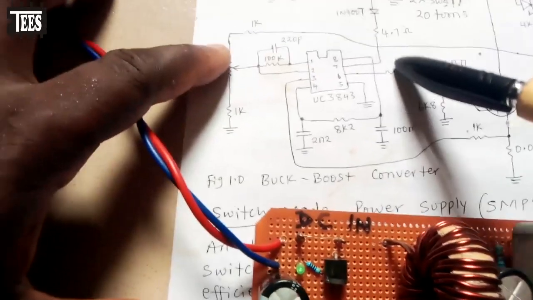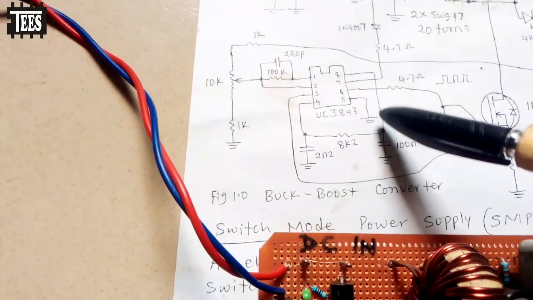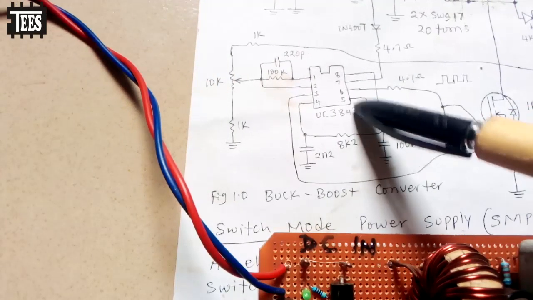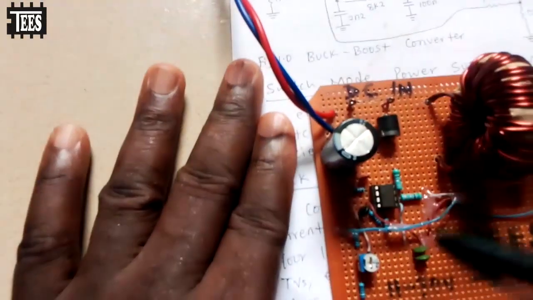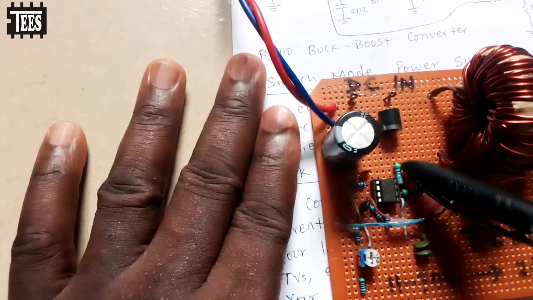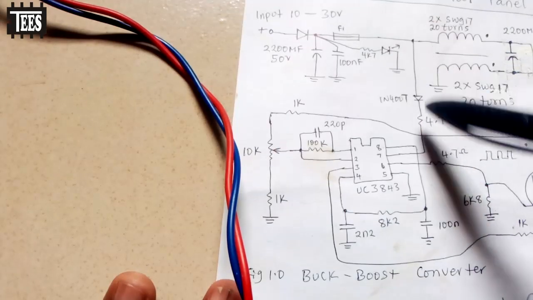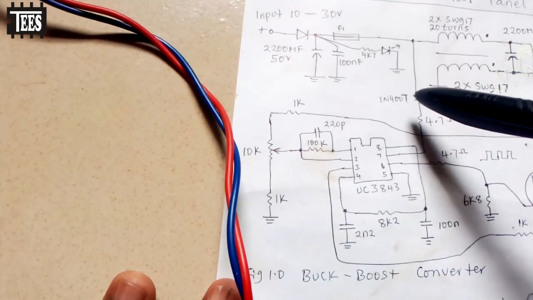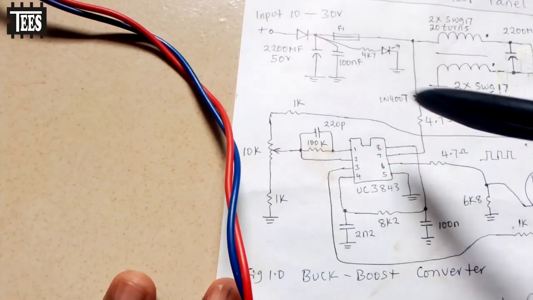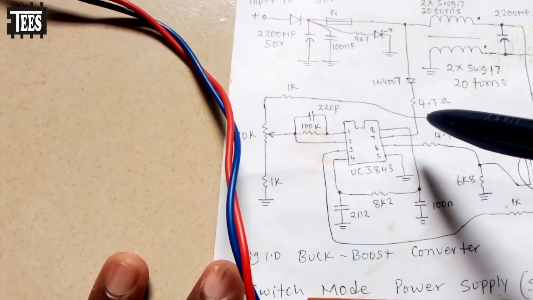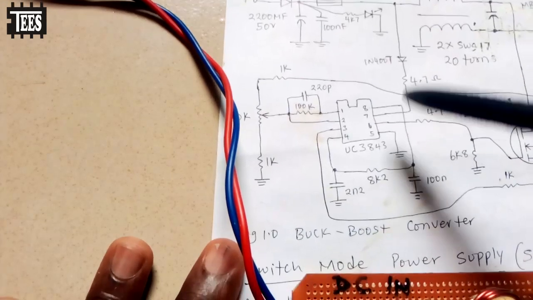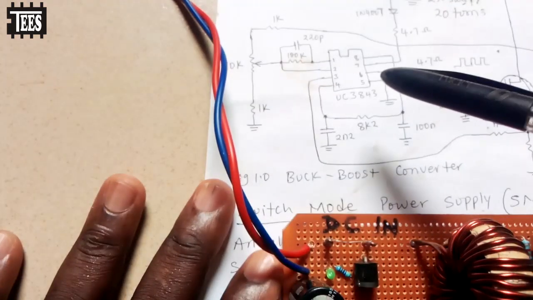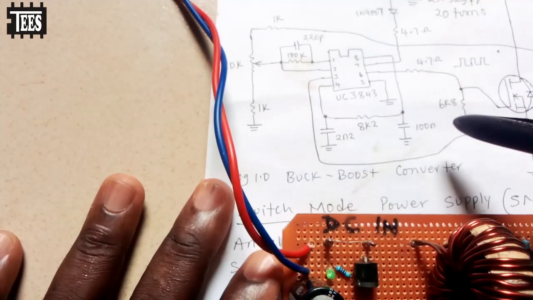Now, the voltage feedback. On this IC, pin 5 goes to ground. Pin 5 is the negative terminal of the power supply, while pin 7 is the positive. The input comes through a resistor. If you like, you can add a diode, but it is not necessary because I already have a diode here. Make sure you have a resistor between 4 ohms and 10 ohms. Then pin 6 here is the PWM output.